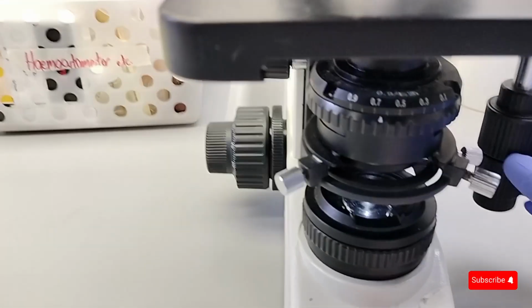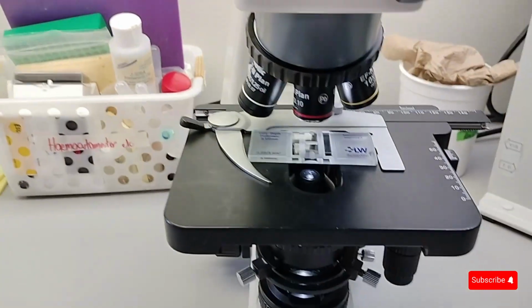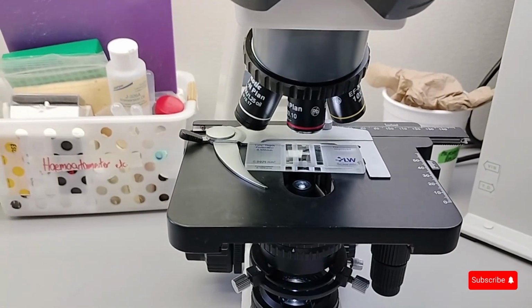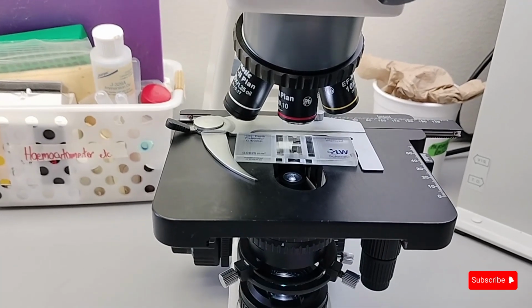See, it comes on, and I'm going to look through here. See, it's blurry. So I'm going to put it into focus and then count the spores in the slide.